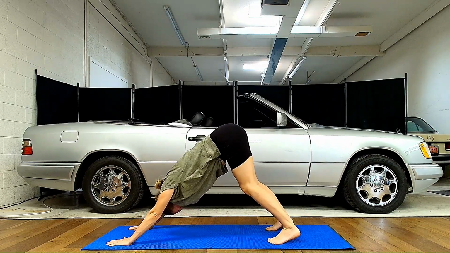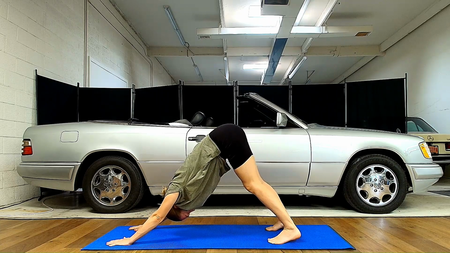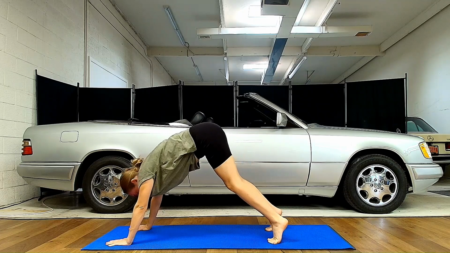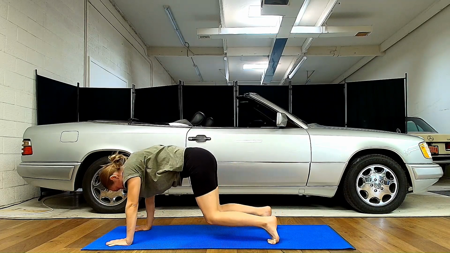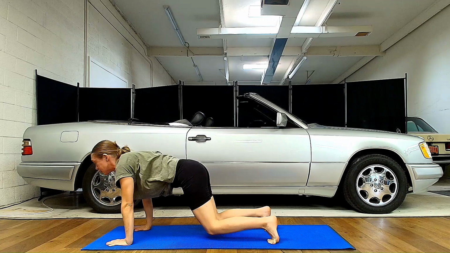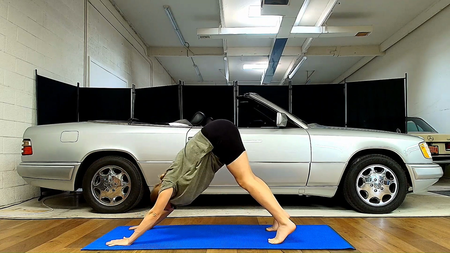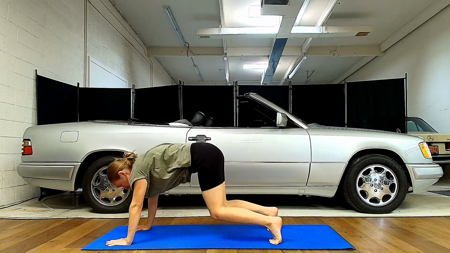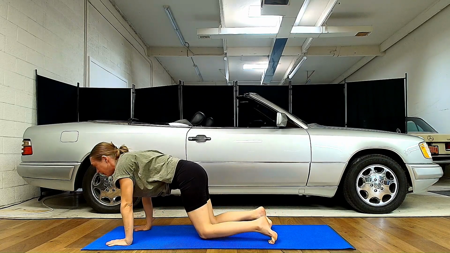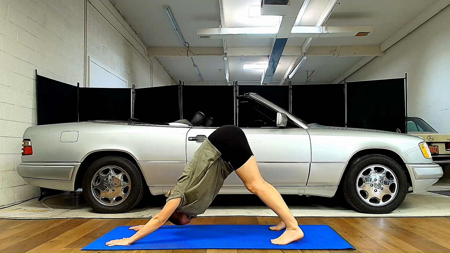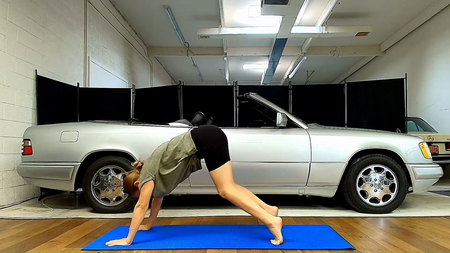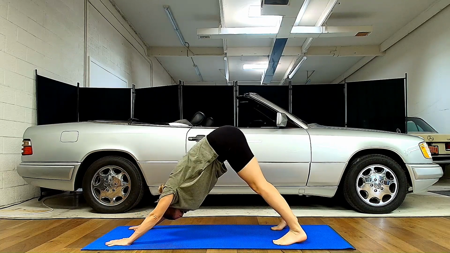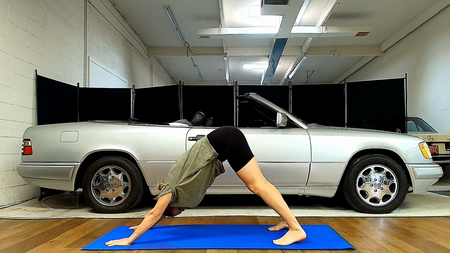Inhale. Good. Now inhale, bend the knees halfway down, open through the chest. Exhale, back to down dog. And we'll do one more time. Bend the knees halfway down, and then exhale, down dog. And one more time. In and out. Inhale, and then exhale, stay.